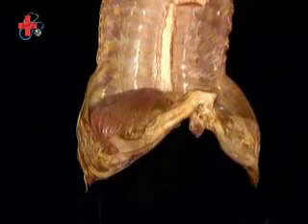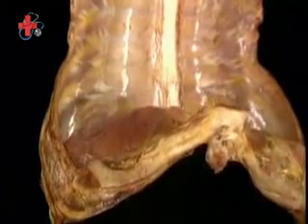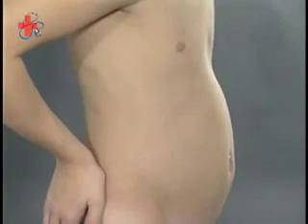When the diaphragm contracts, the whole sheet of muscle, together with the central tendon, moves downward, expanding the lungs and causing us to breathe in. As the diaphragm contracts, the structures below it, the contents of the upper part of the abdominal cavity, are pushed downwards, which leads to this bulging of the abdominal wall when we take a quiet breath in.